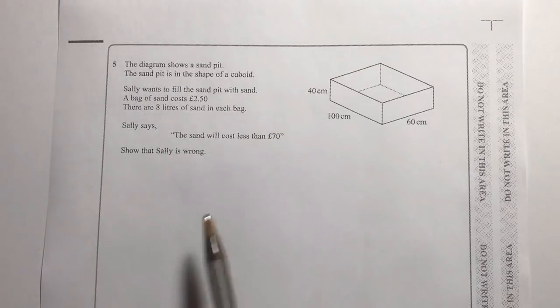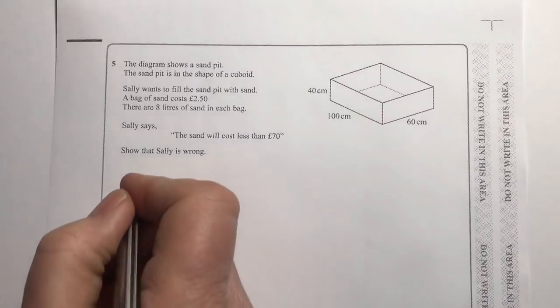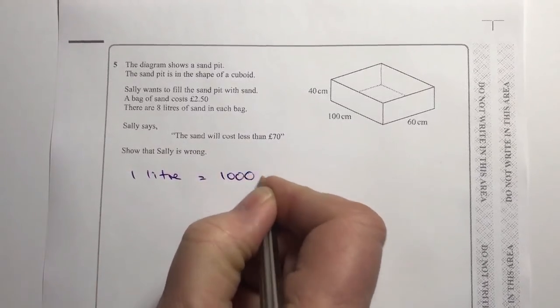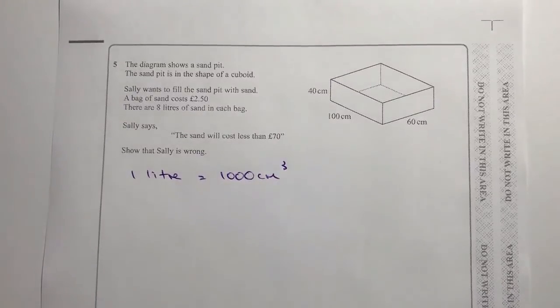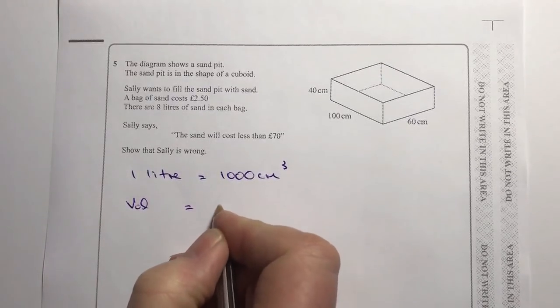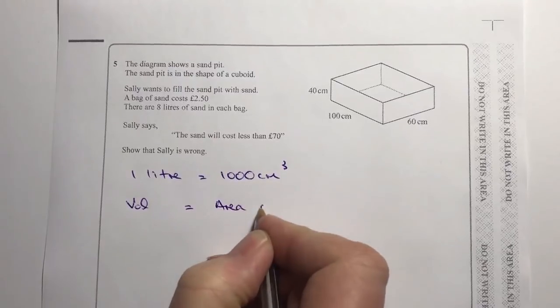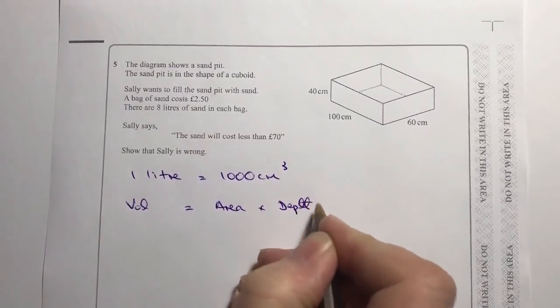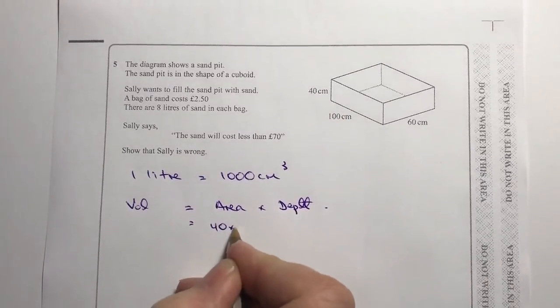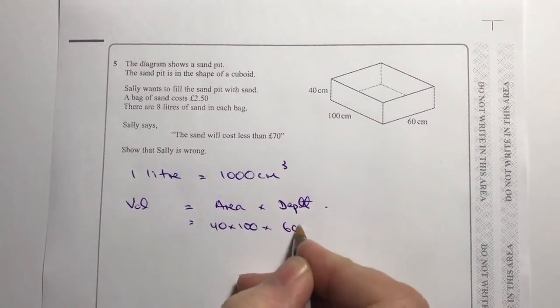So what we need to appreciate from the very beginning is that 1 litre equals 1,000 centimetres cubed. Now, you do need that bit of information to be able to answer these sorts of questions, okay? So let's firstly work out the volume of the box. Well, the volume of the box equals area times depth, okay? Well, the area is going to be 40 times 100, and the depth is going to be 60.